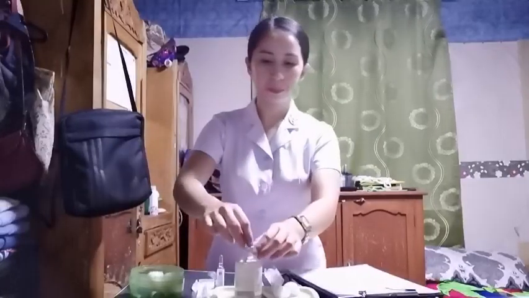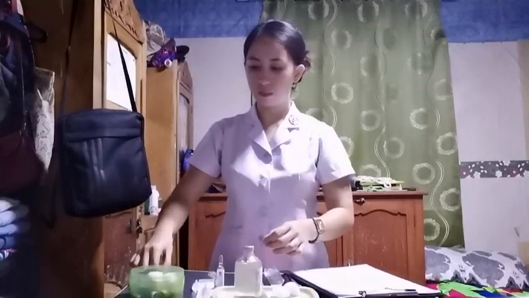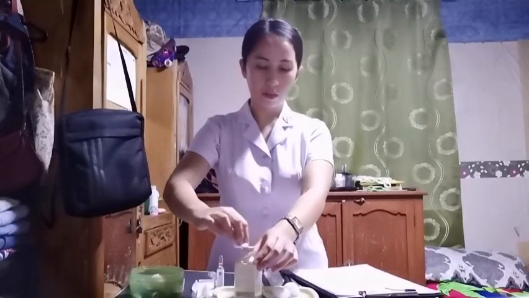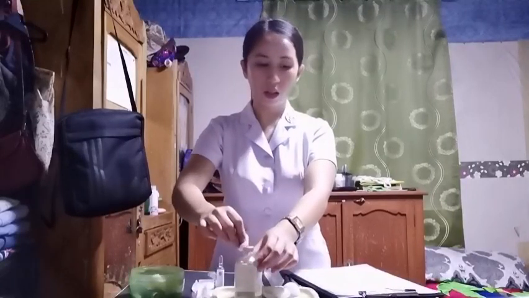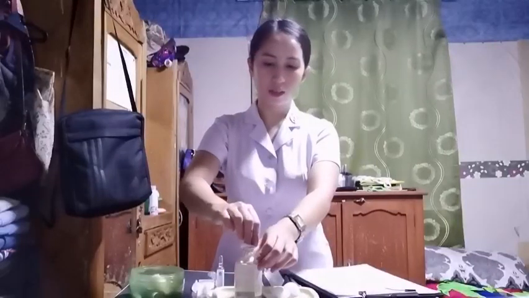Now we can open the medication vial. We should clean its surface with a cotton that has been soaked in 70% alcohol. So do this at least 30 seconds.